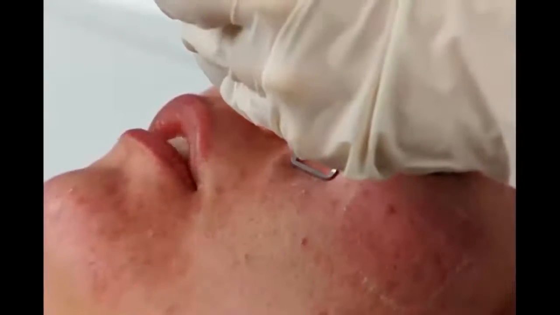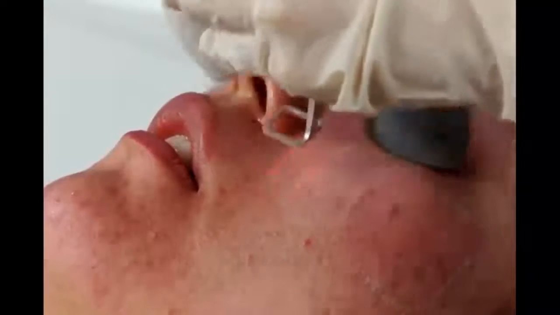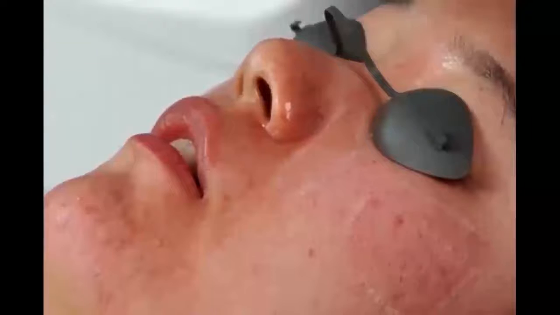During the operation, you can ask your patients how they feel, and you can adjust the parameters according to the status of their skin.